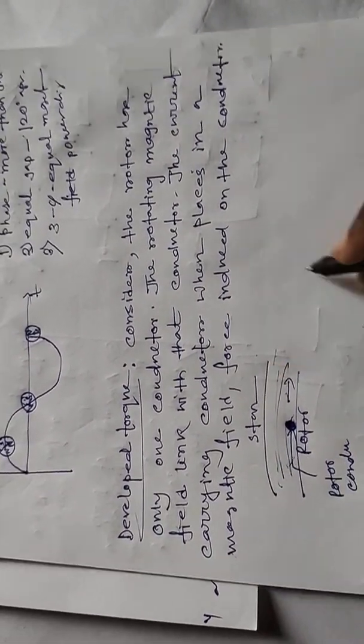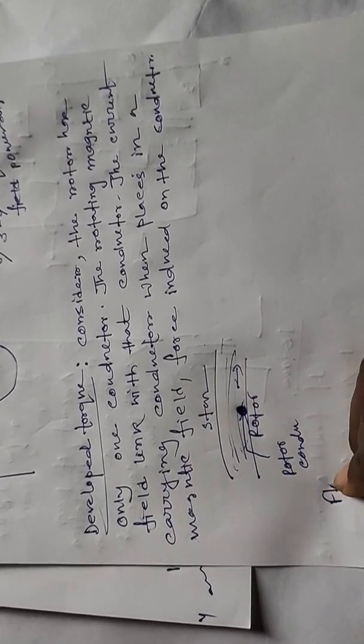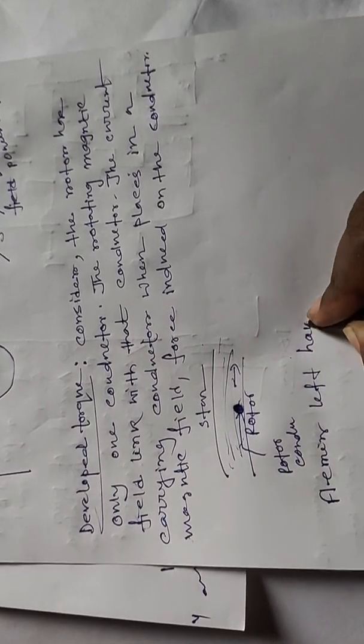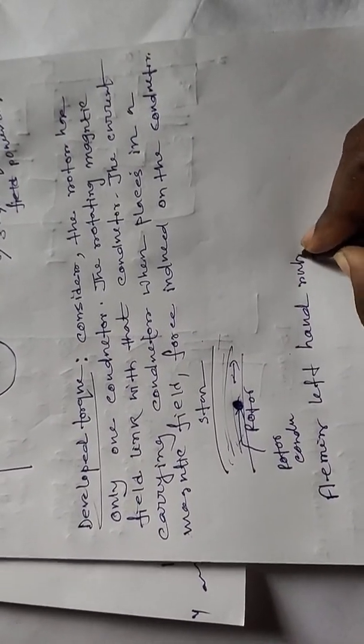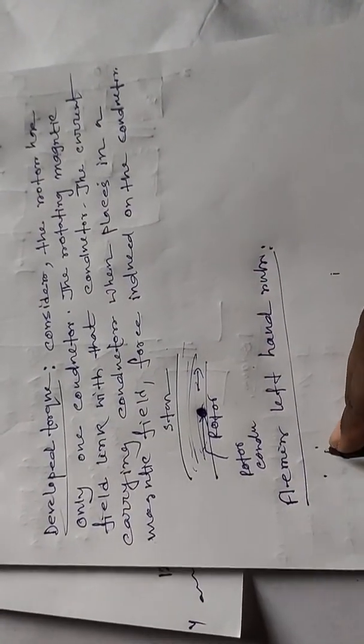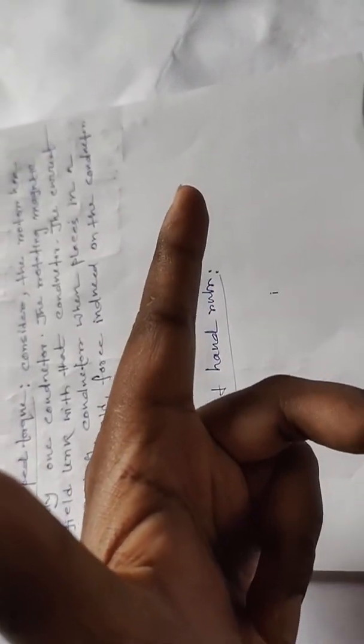The direction of this rotating path is given by Fleming's left hand rule. Fleming's left hand rule means this is the left hand, this is the force, this is the flux path, and this is the current direction.